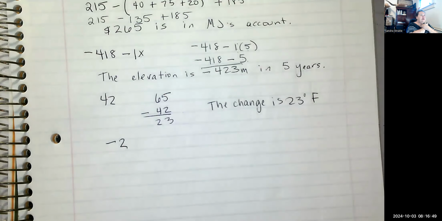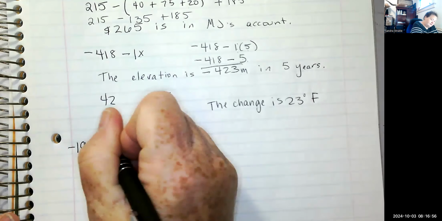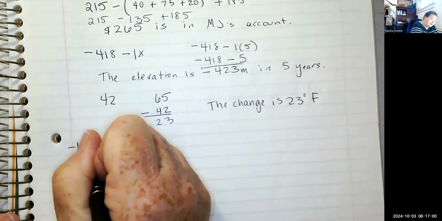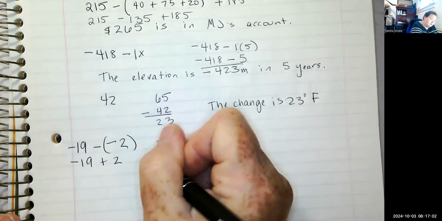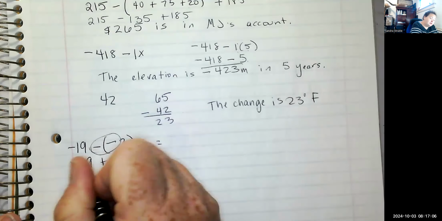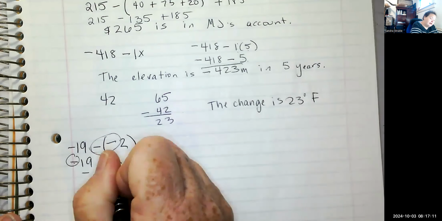I have to take the -19 and subtract the -2. So that is negative 19 plus 2. A negative and positive, we have to subtract and take the sign of the largest. So 17 negative.